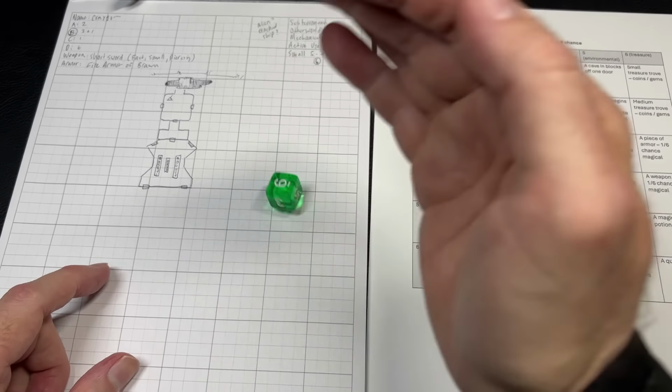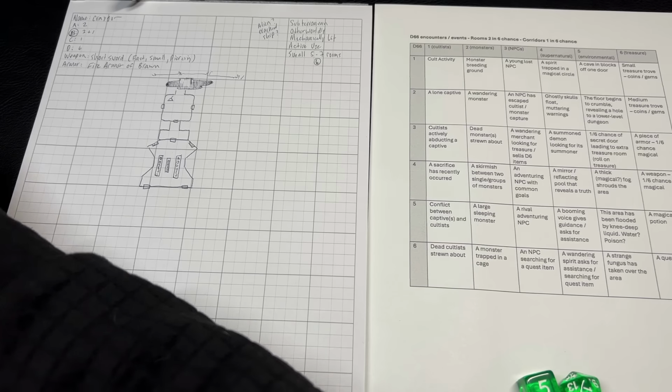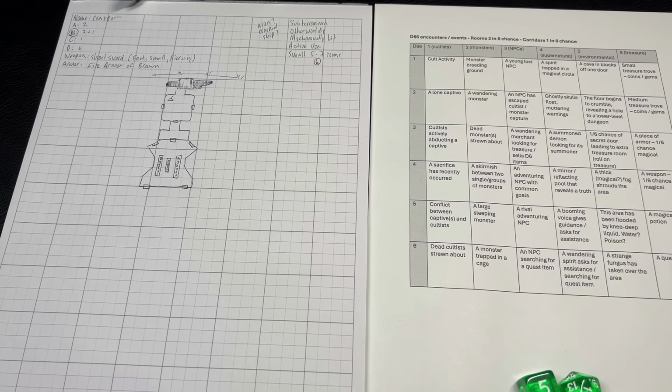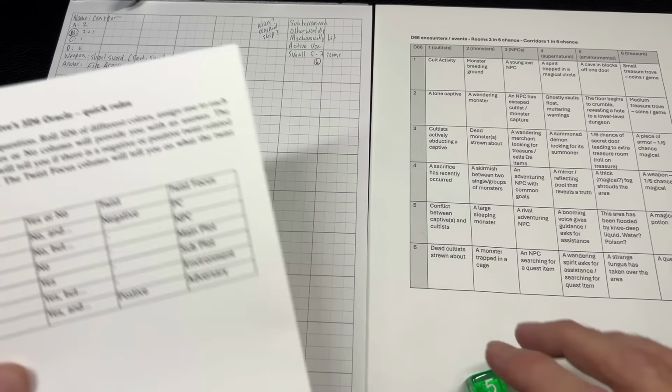A 1 and a 5, so a conflict between captives and cultists. So maybe these are some kind of space monks or something that have been traveling, and somebody had a prisoner, and the prisoner has escaped, and maybe they're trying to work their way to the entrance so they can escape from this crashed ship. And so we witness that. And let's go to the oracle here, and let's see if any of the people involved in the conflict see us.